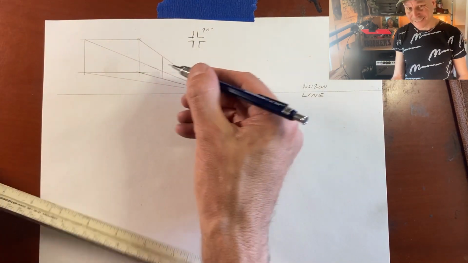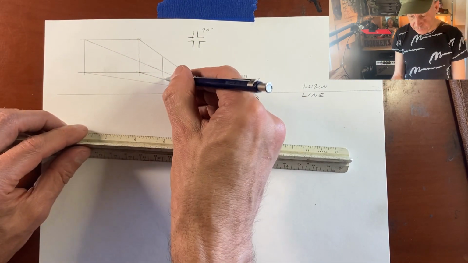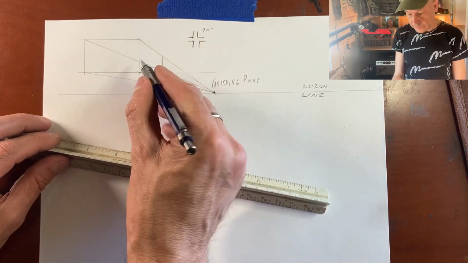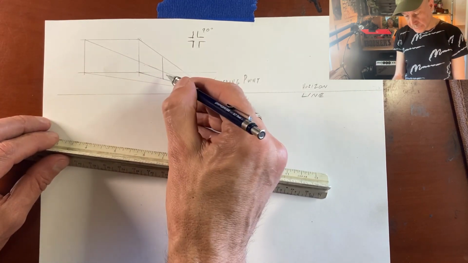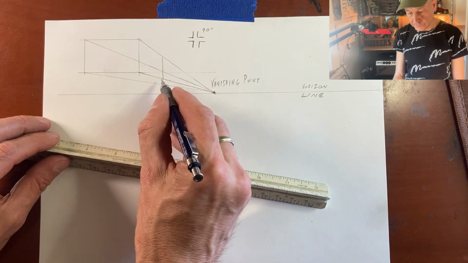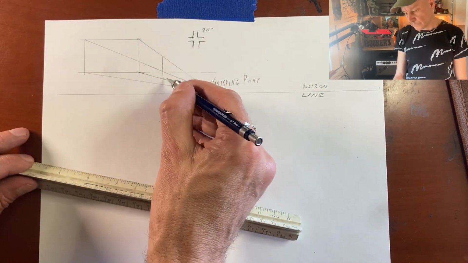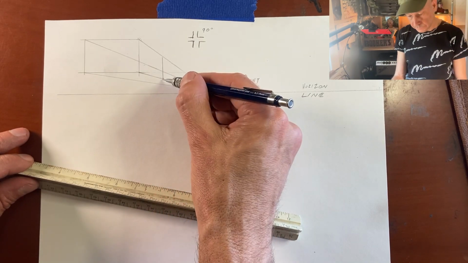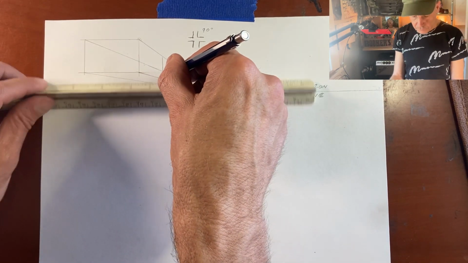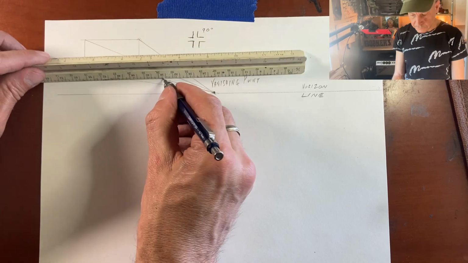So there's the back side line. I could have drawn it anywhere, but I chose there. Now that I chose there, I'm stuck with where the line is going to be on the bottom. I have to do it from where the vertical line intersects the line of perspective. And I can align with the horizon line.